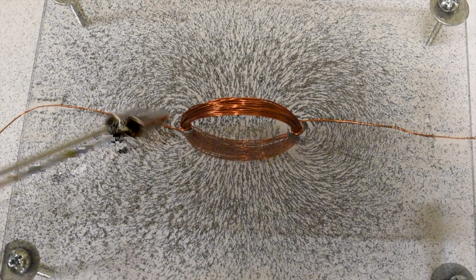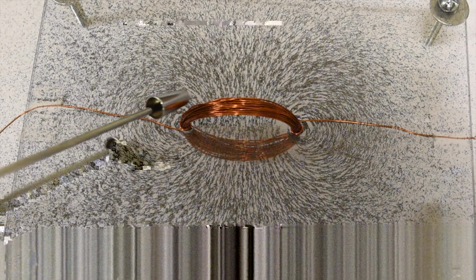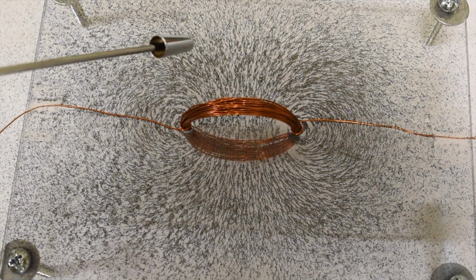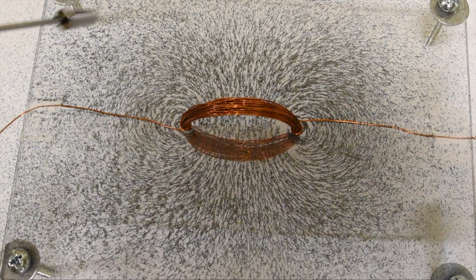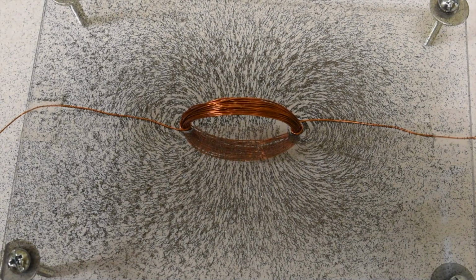Now, if you look at the left edge here, you can see how those magnetic field lines form closed paths around the coil. In fact, any of these magnetic field lines will form closed paths, but you can't see that for some of these because as you get farther away from the coil, the magnetic field was not strong enough to rotate the iron filings.